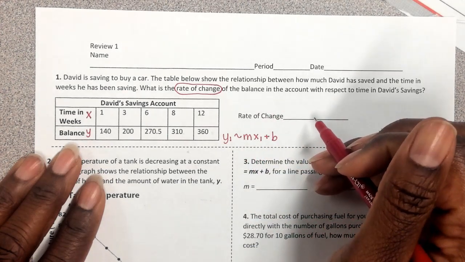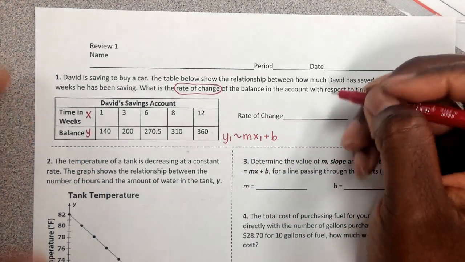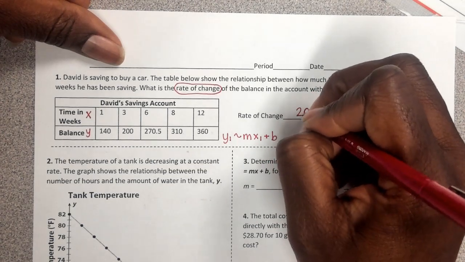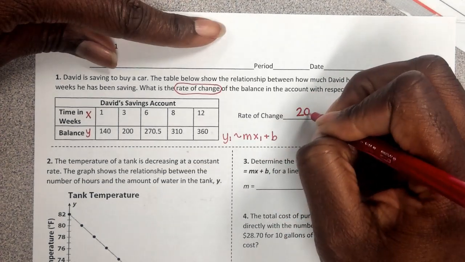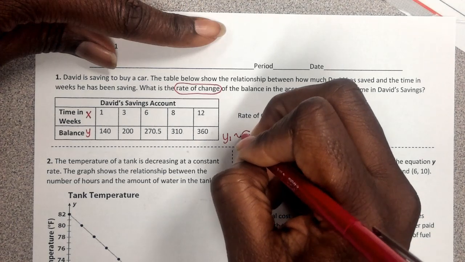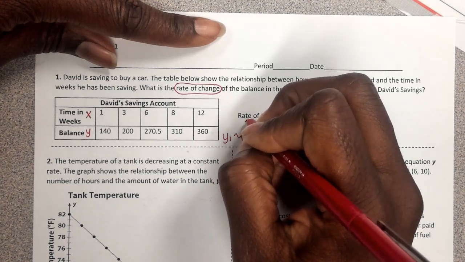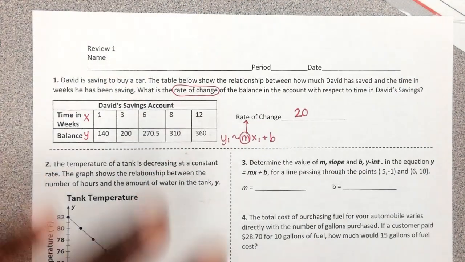So if you need to pause the video and do that so you can see what your answer is. Your answer is going to be 20. The rate of change is going to be 20 because 20 is your m. We were looking for m, the rate of change. All right, we did this one earlier. That's how I know it's 20.